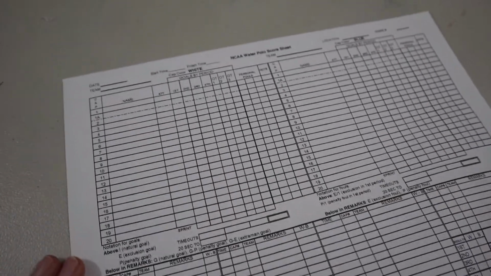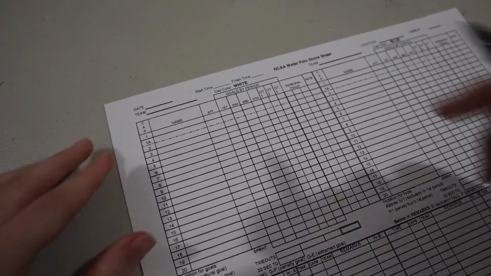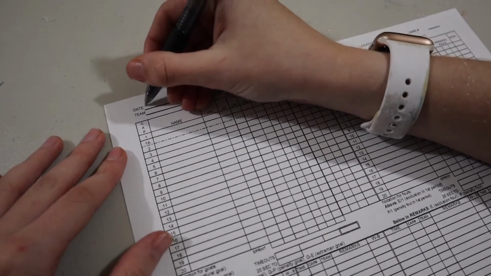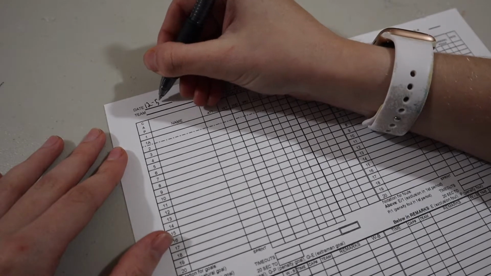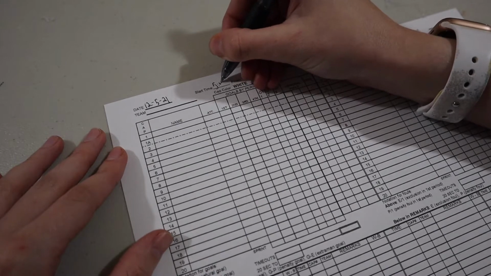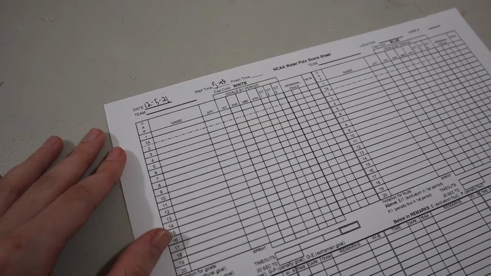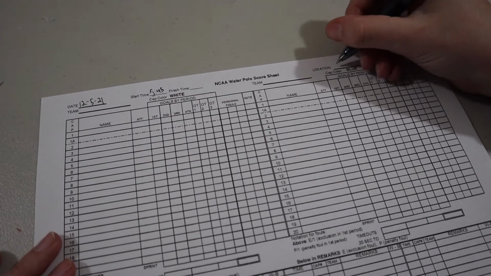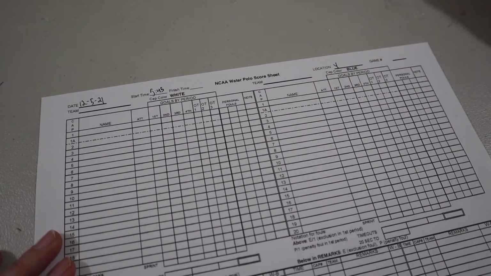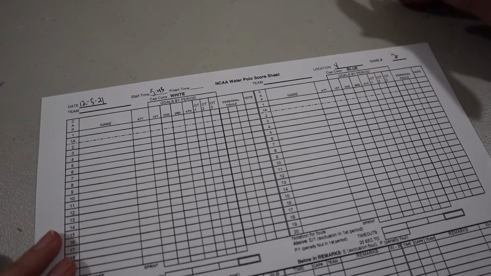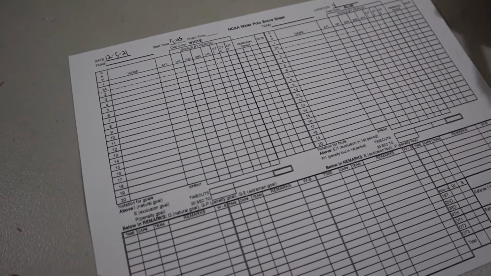So before the game starts, you're going to start at the top of this page with the dates and times and all of that. So we can just say that the date is, say, 12/5/21. Start time, we're going to say it's 5:45. Finish time, you can put when the game actually ends. Your location over here, let's just say it's at the Y, and then game number. If it's some sort of tournament and you're playing multiple games, you can put game number 2 or whatever is relevant to that.